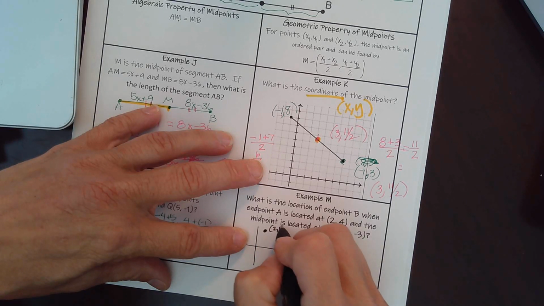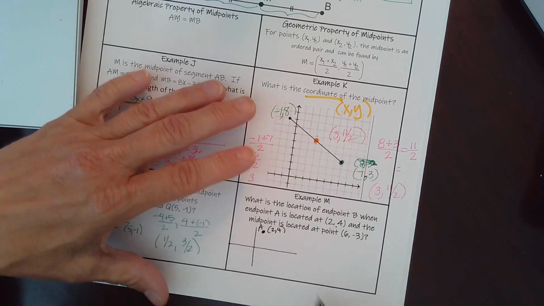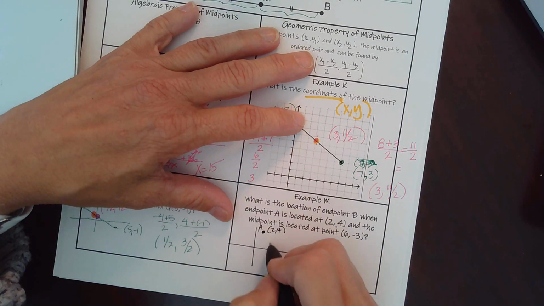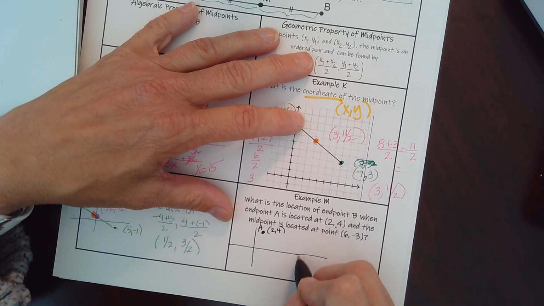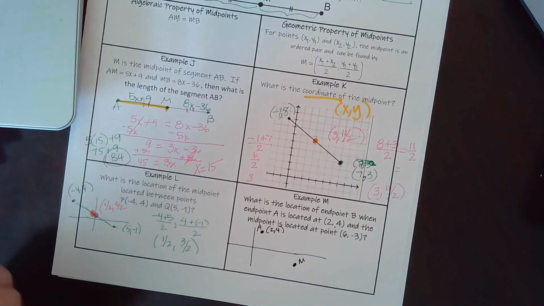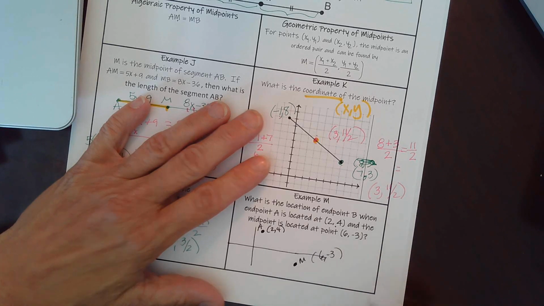And I have a midpoint located at 6, -3, so over 6 and then down 3. This is your M for midpoint, and that point is at 6, -3.